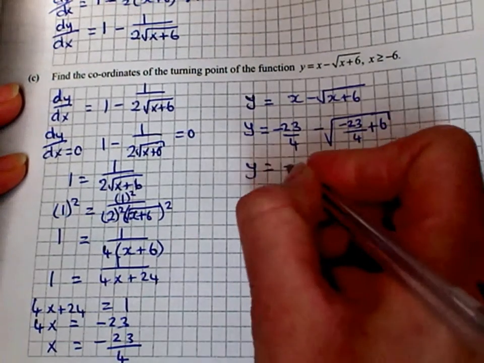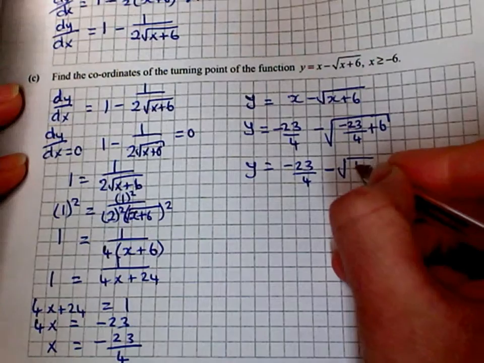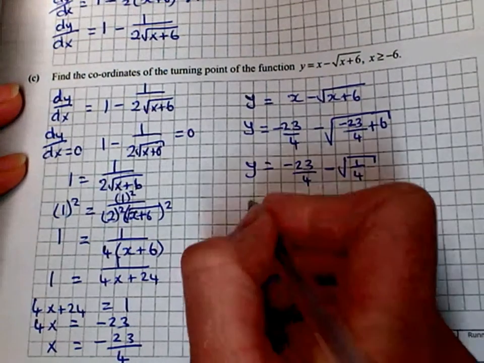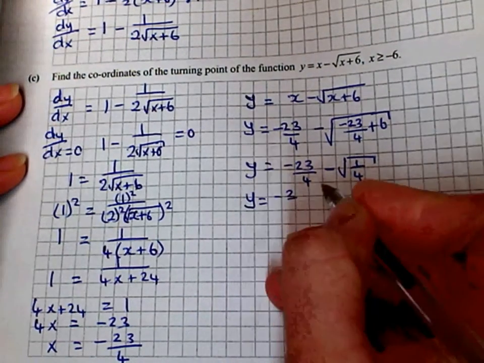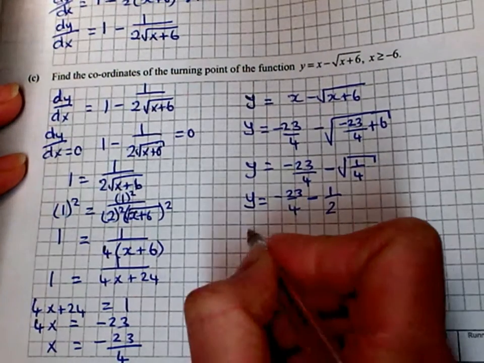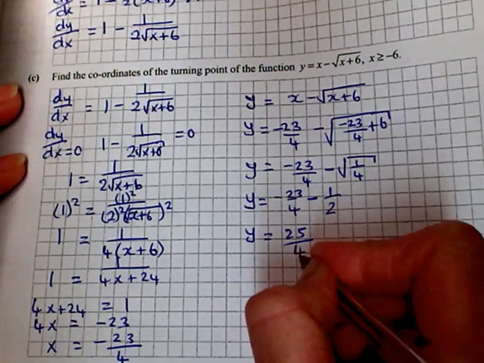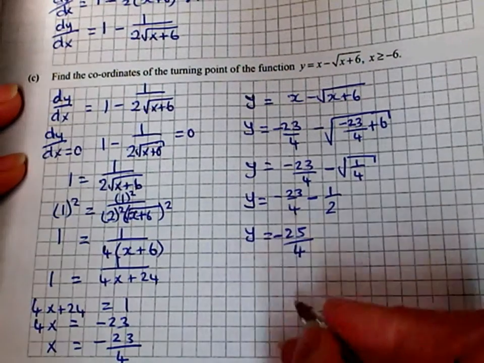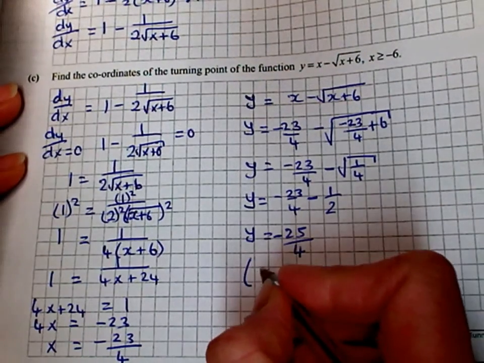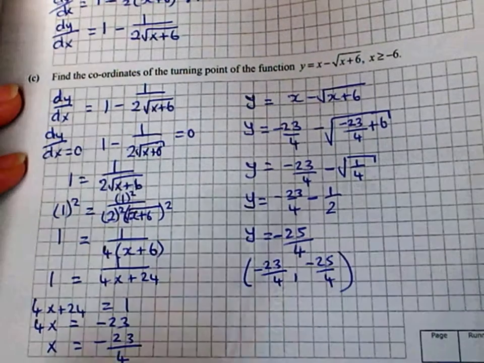So you're left with minus 23 over 4 minus, that works out as the square root of 1/4. And y is equal to minus 23 all over 4 minus square root of 1/4 is a half. So y is equal to minus 25 over 4. So our turning point is minus 23 over 4, minus 25 over 4.